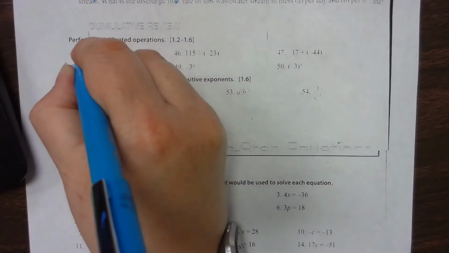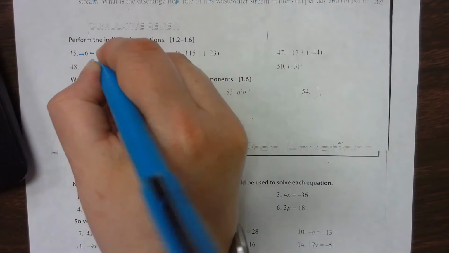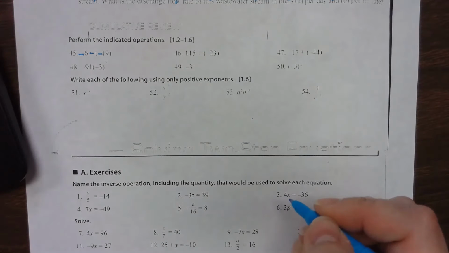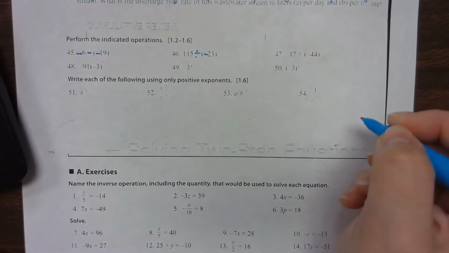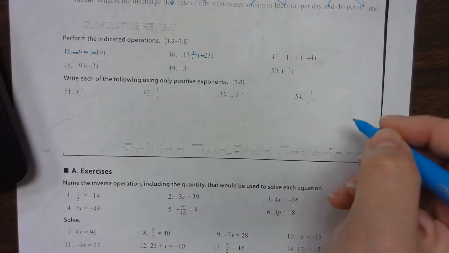Alright, so let's take a quick look at some of these problems. I'm going to put back here. So again, now in this section, this first lesson where you are multiplying and dividing or dissolve your variable. So what I want you to do, I want you to name the inverse operation. Remember, inverse time is opposite. Operation is operation, you dividing, you adding, or you subtracting. And include quantity. That means the number.